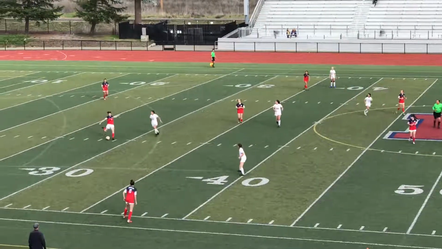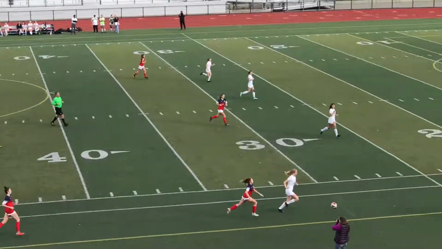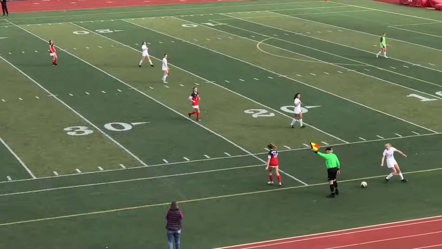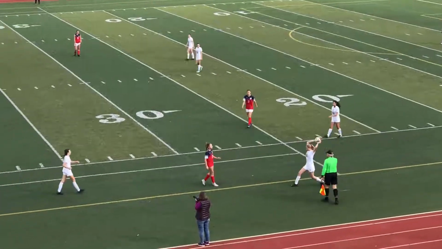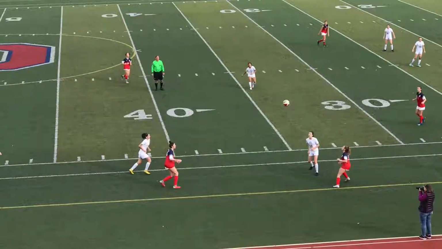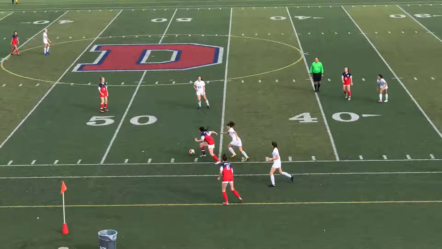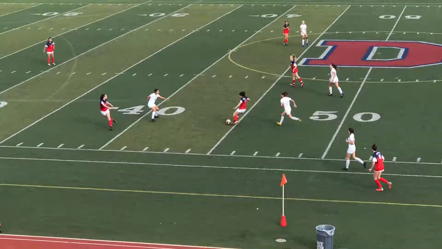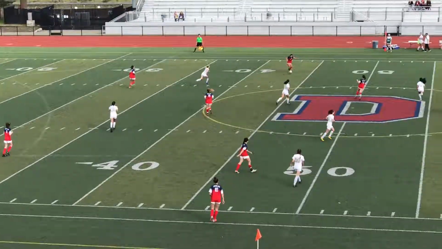Dublin High sending that up and then back. Now to the near sideline, and that's going to roll out for a Windsor throw-in. Dublin heading that back. Windsor clearing it back up the line, and now Dublin controlling, sending it across into the middle, now to the far side.